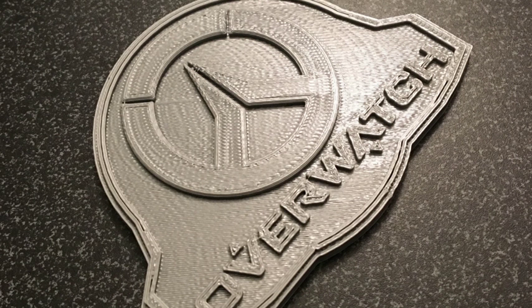Now, this was done, printed out with a filament, so it would look different if we printed out on other things, but still, it's a great little project that you can do. And here's how you create an Overwatch badge.